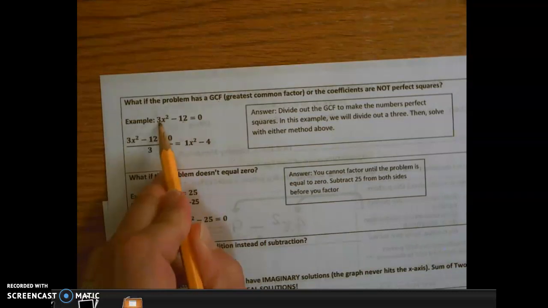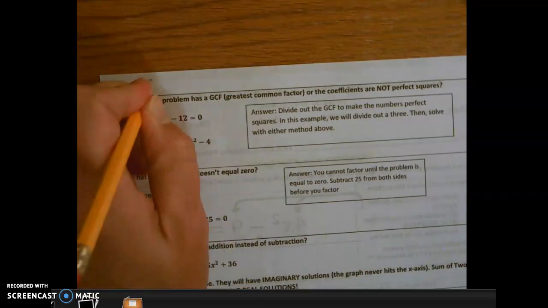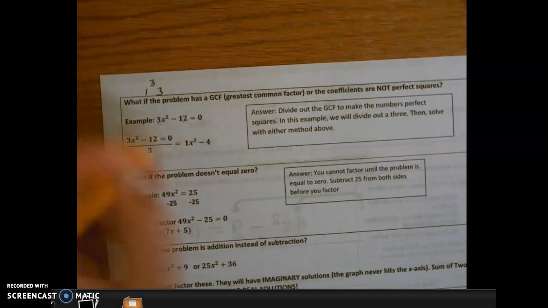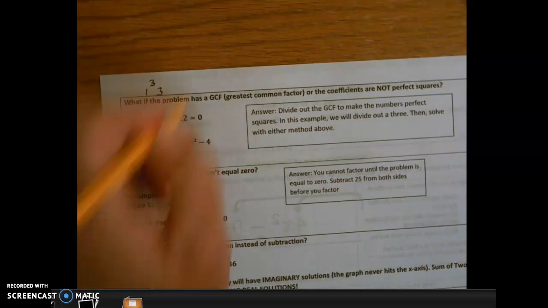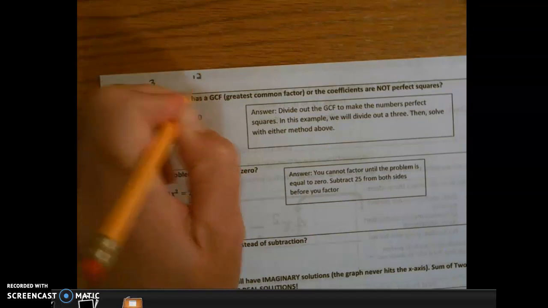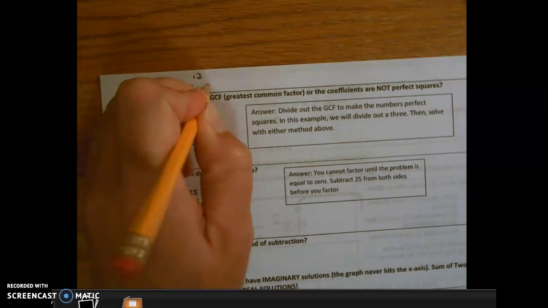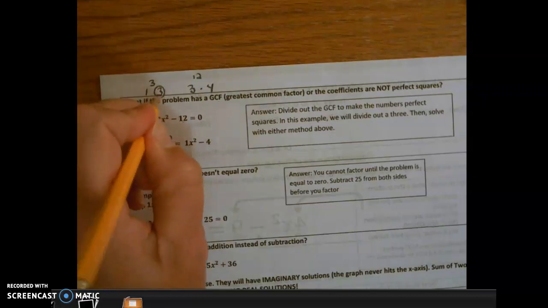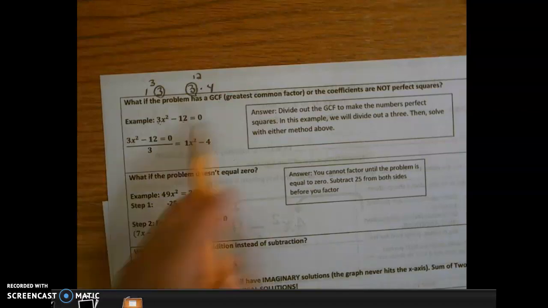The factors of 3 are 1 and 3. Factors of 12, 3 and 4. Now I know there's more, but notice they have a common factor. And remember what I told you.